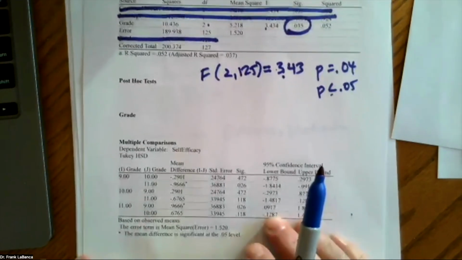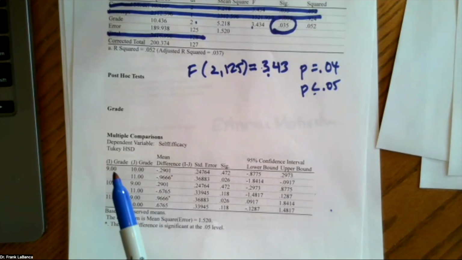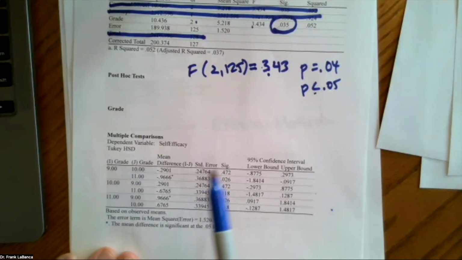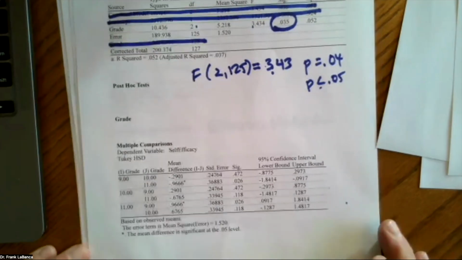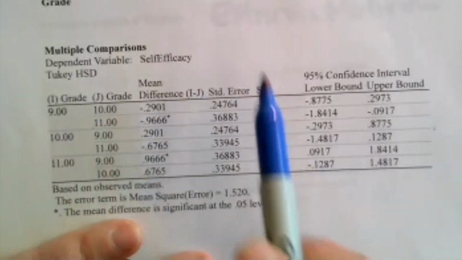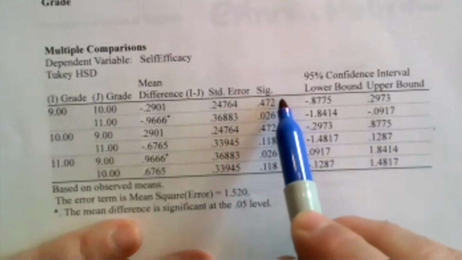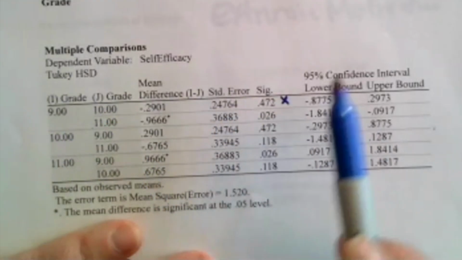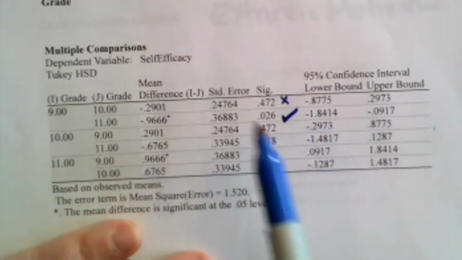And here are the post hoc tests. In the post hoc test, we're comparing 9 against 10, 9 against 11. Let's see what matters here. So 9 against 10, there's the mean difference. No significance, so that one doesn't matter. 9 against 11, there's where the difference is.